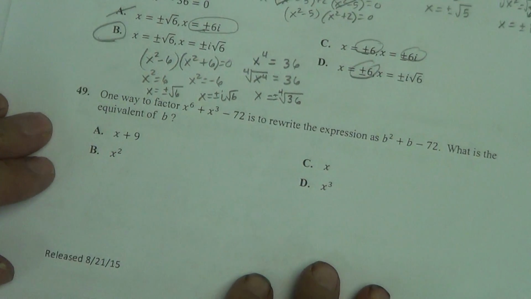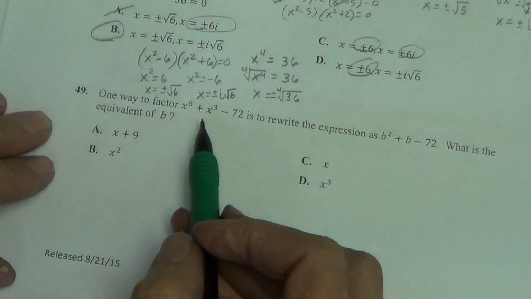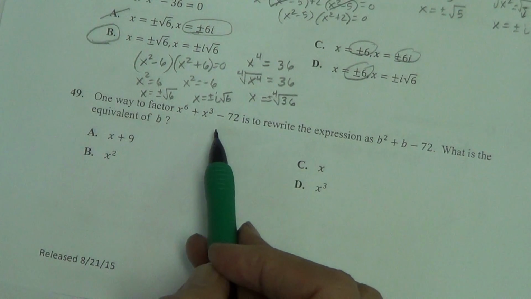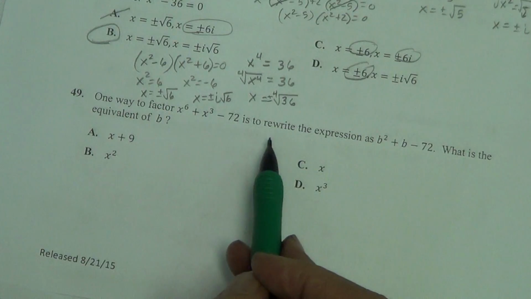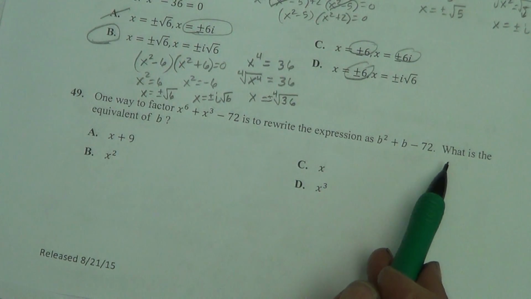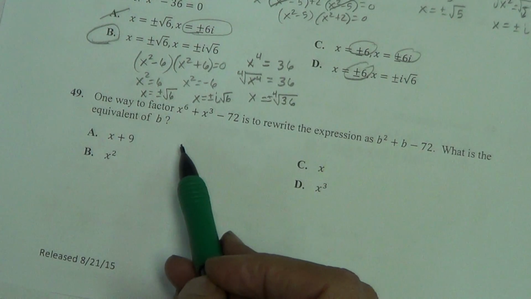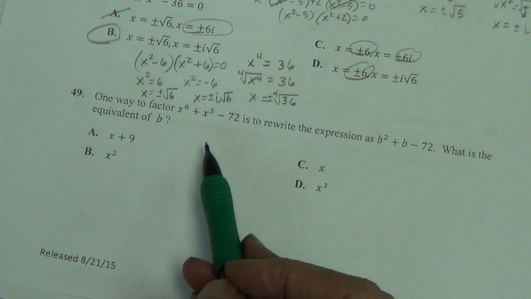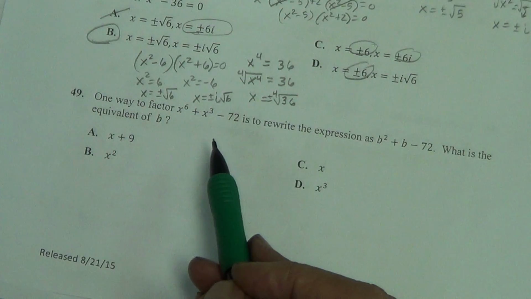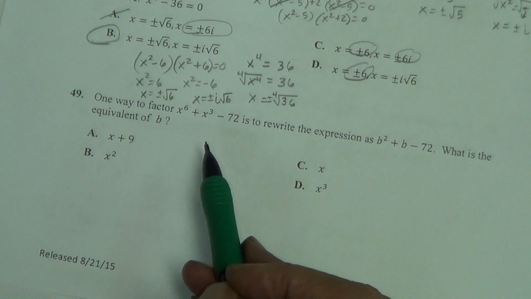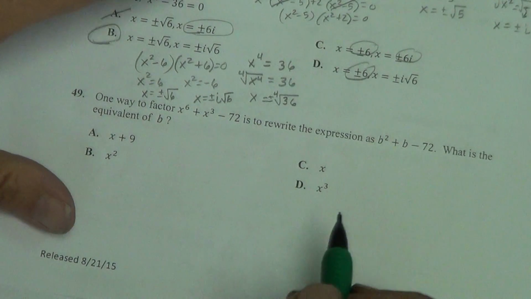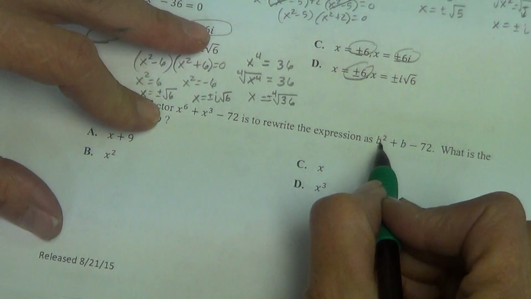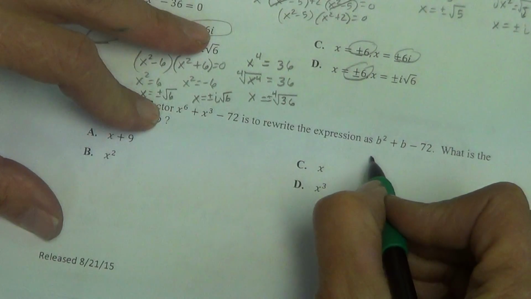Next up, we have: one way to factor x to the 6th plus x cubed minus 72 is to rewrite the expression. What is equivalent to b? Okay. In doing that, we've just done this a little bit in class, but it's kind of like what we do with the cubic factoring that I told you: we want to take x to the 6th and make it equal to a square.